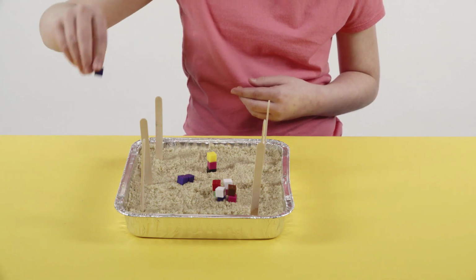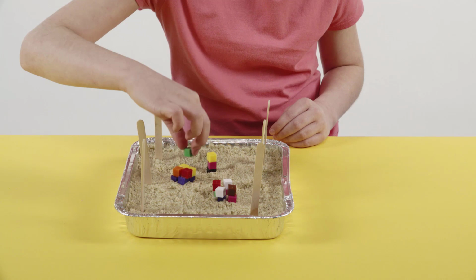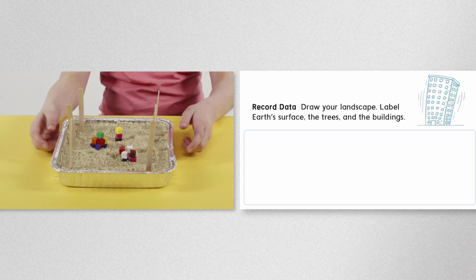Use the cubes to make several buildings in your model. Draw your landscape and record your data by labeling Earth's surface, trees, and the buildings. When you finish drawing and labeling the landscape, select Continue.